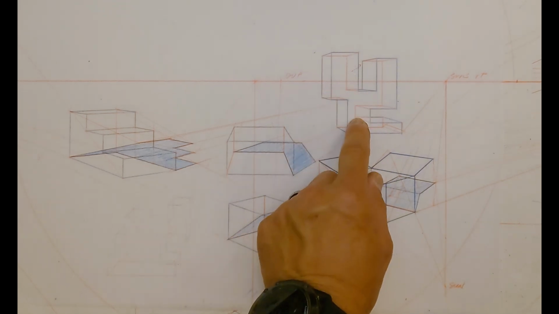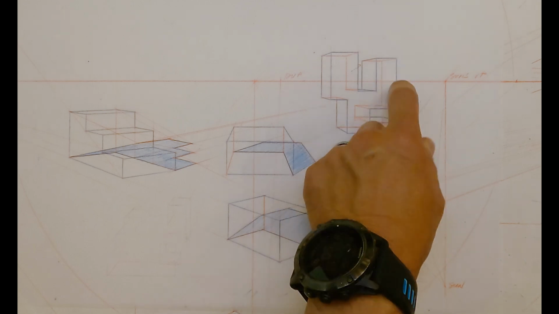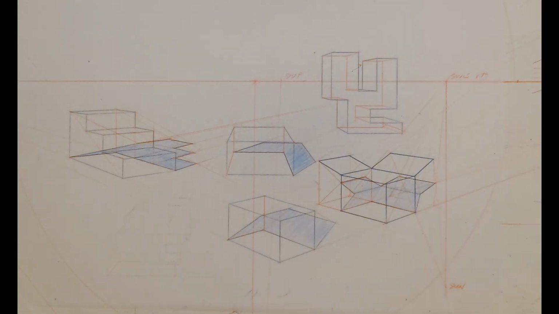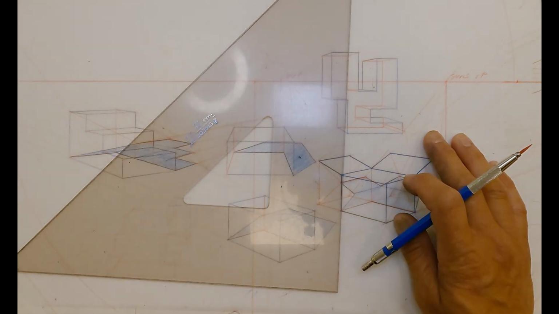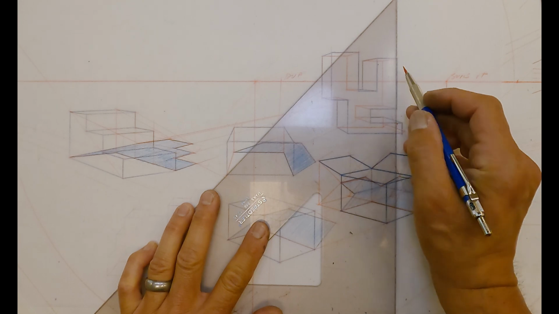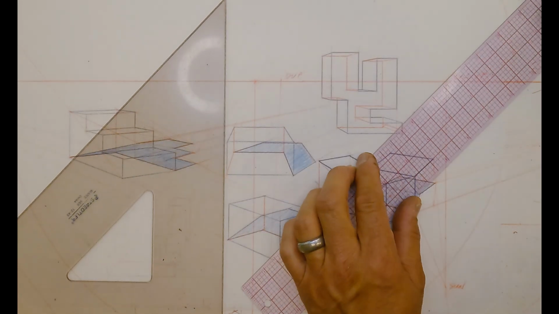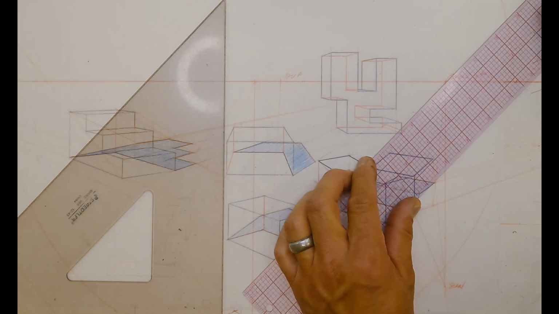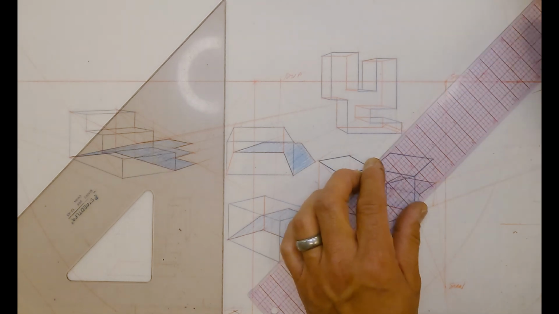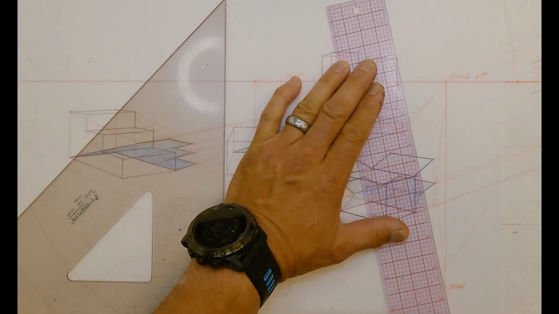Let's see, let's do this big one here, because I know that big one's going to overlap some of these. So this is here on the back side.